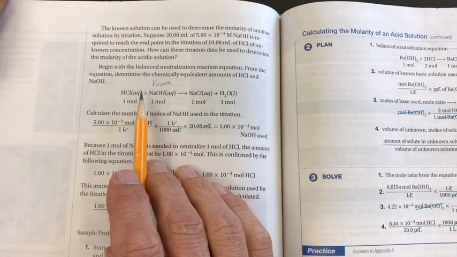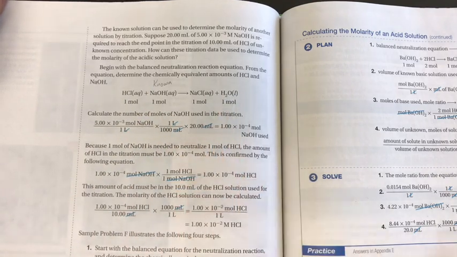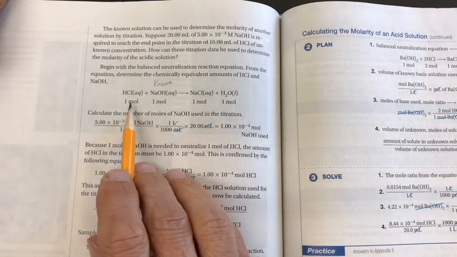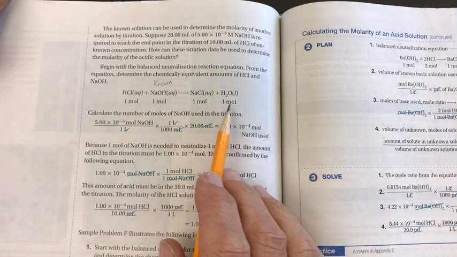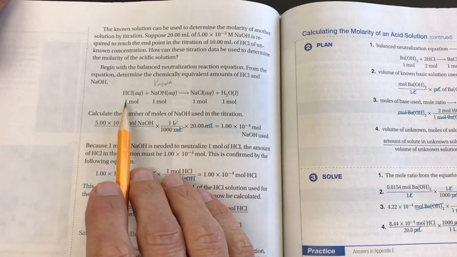Well, first of all, we have to have a balanced chemical equation, which is easy to forget because a lot of times it's a 1-to-1 ratio. So it is a temptation to get a little sloppy at it because in this case it's all ones.